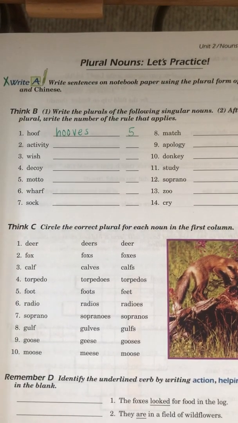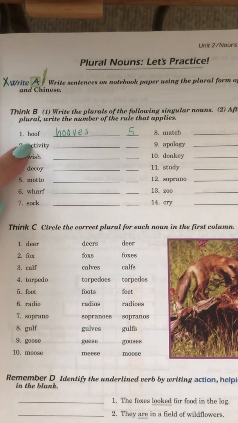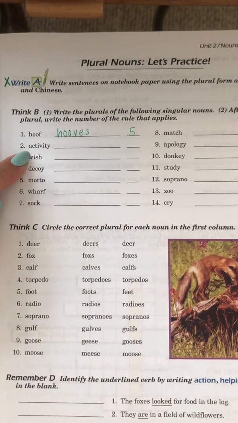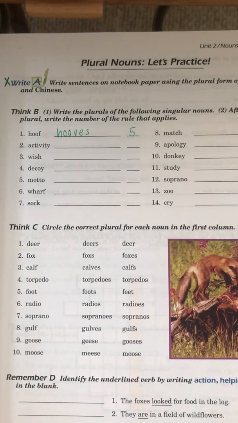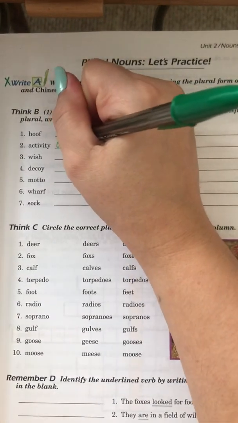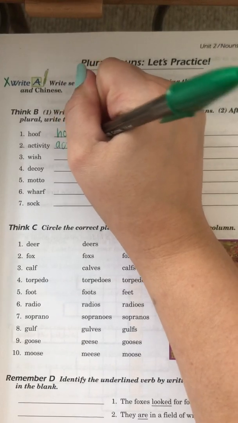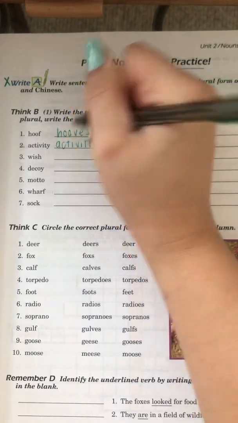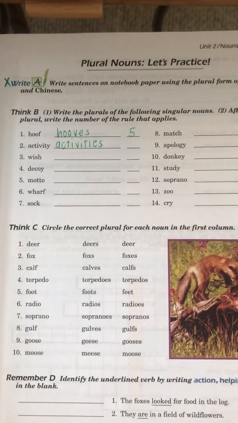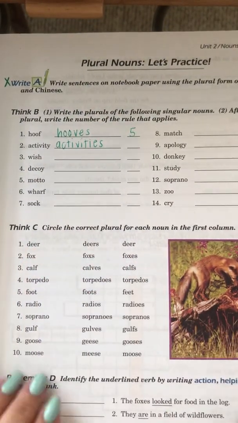Let's do one more just in case. So here we have the word activity. What is more than one activity? Well, we all know that it's activities. So if you know the spelling, you would write the word activities. And if you don't, then you'll have to find the rule anyway. So we're going to find the rule for words that end in Y.